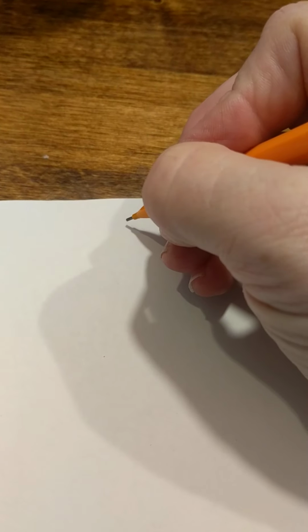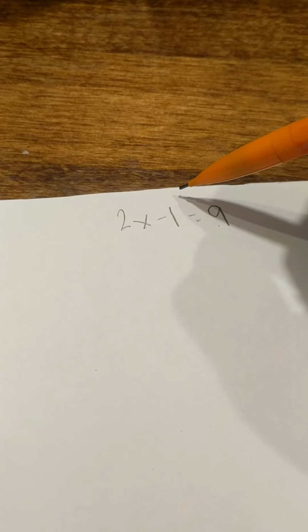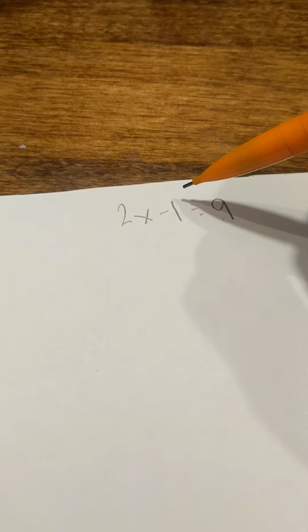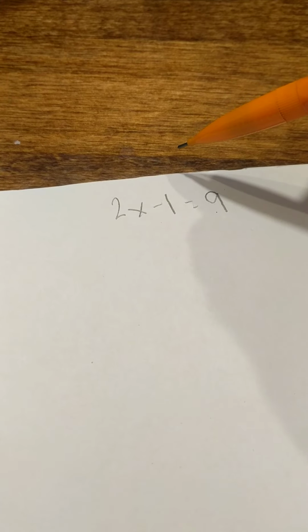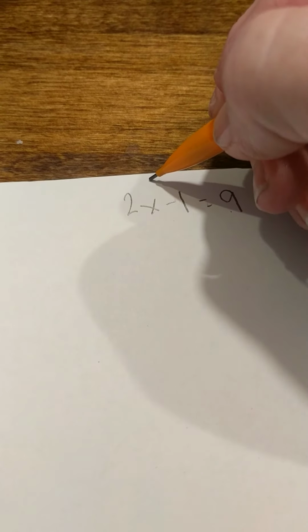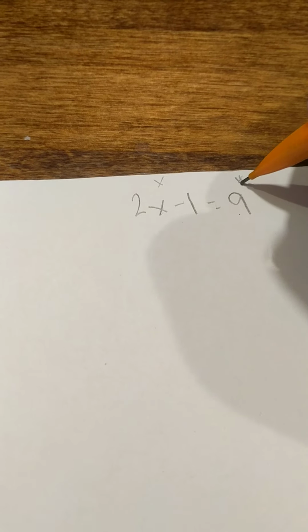And so to work that, we would do 2x minus 1 equals 9. And we need to what's called isolate the variable. So we need to get the letter all by itself on one side of the equation and the numbers or constants on the other side of the equation. And it doesn't matter which side, but typically I put my variable or my x on the left and my numbers on the right, but that doesn't matter.